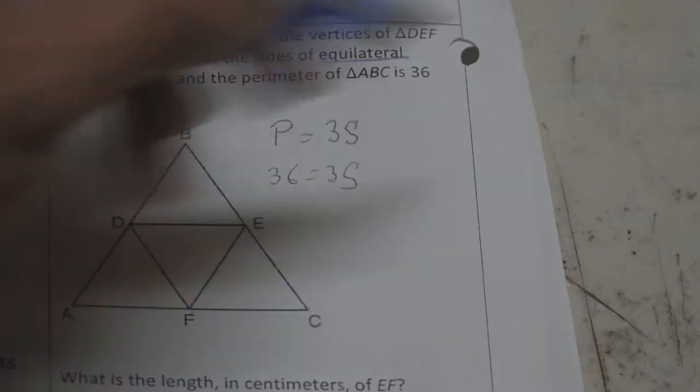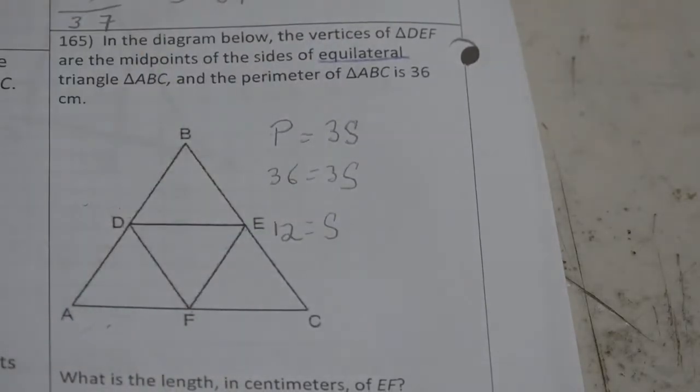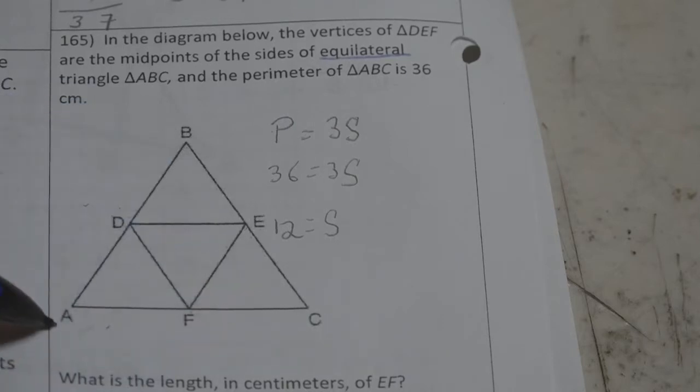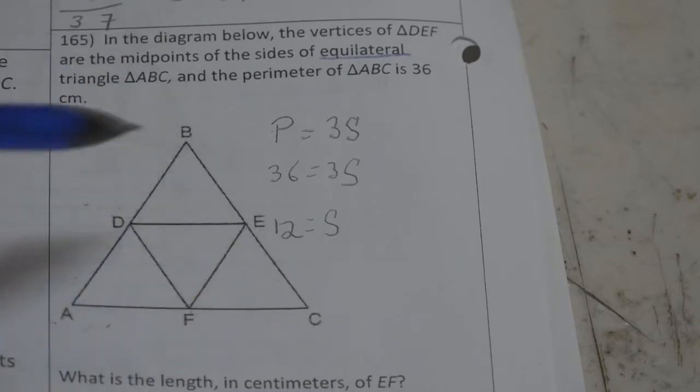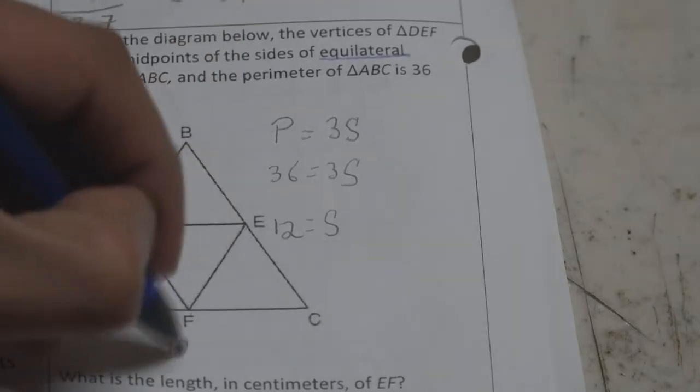Easy, divide by 3. So each side of ABC is 12 what? 12 centimeters, because they gave us the units. So this is 12, this is 12, and this is 12.